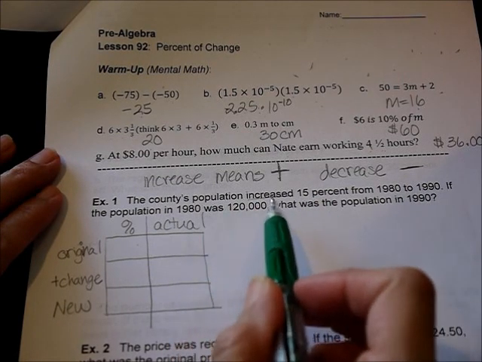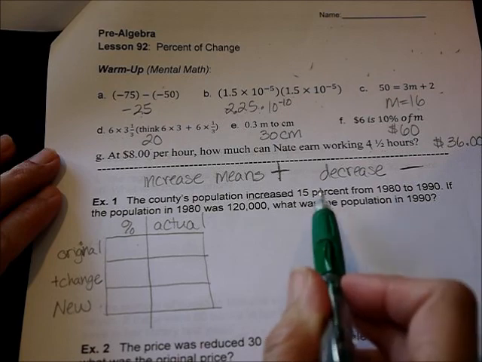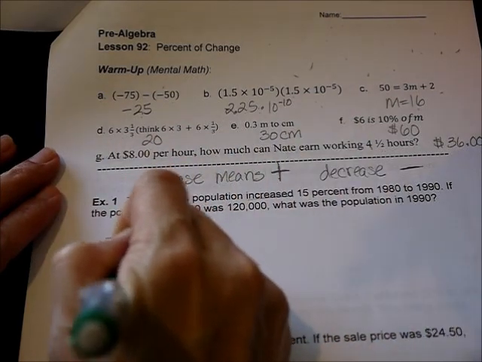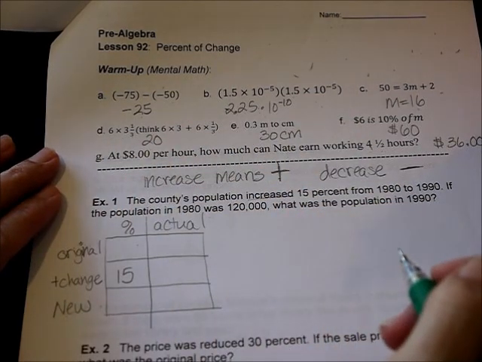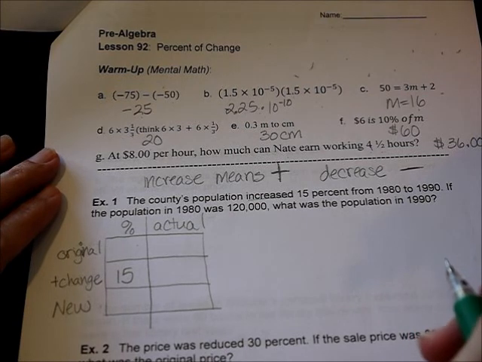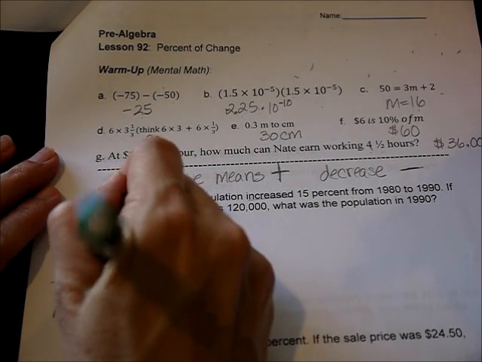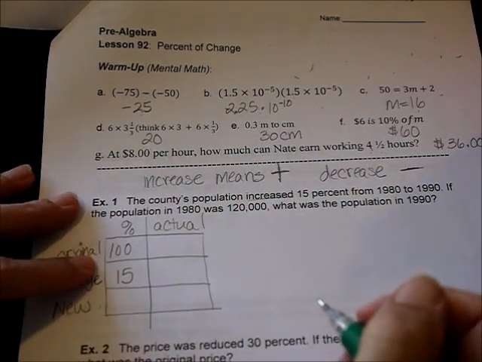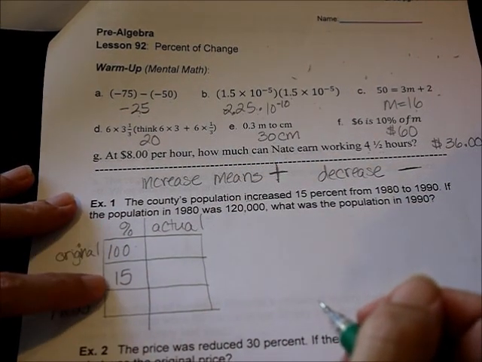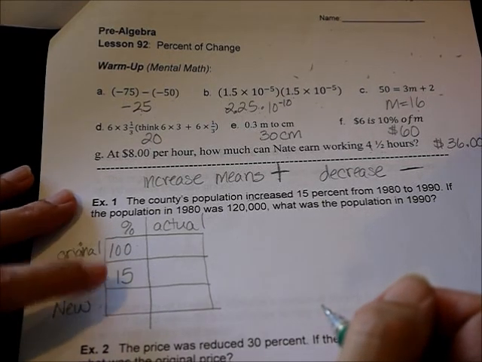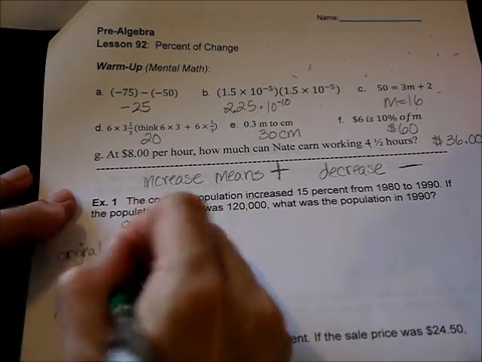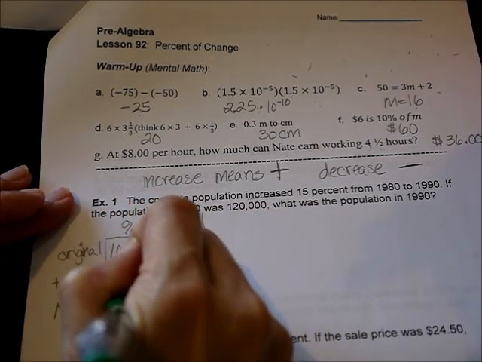The county's population increased 15%, so right there we know it increased 15%. Okay. And we always start out, the original is 100%. It starts out just 100%, and then it increased 15%. So the new is we add those, 115%.